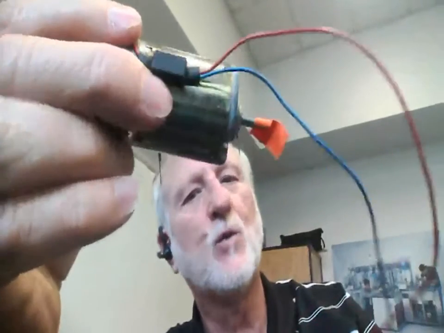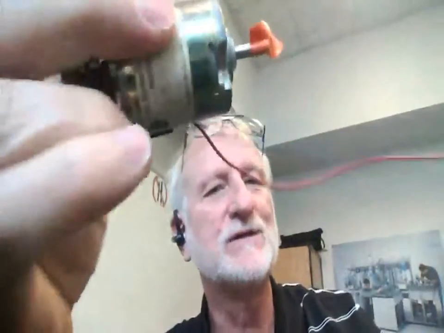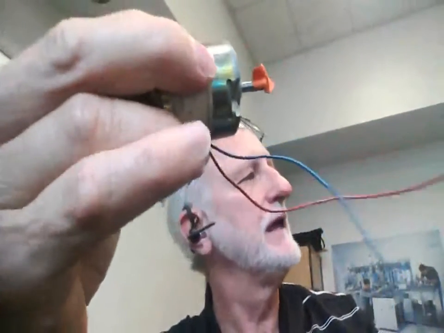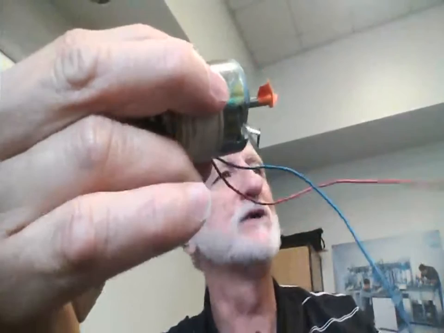And these guys here work over an extremely wide range of speeds. And by the way, this is not a tach generator, this is a DC motor. But a DC motor and a DC generator are basically the same thing.